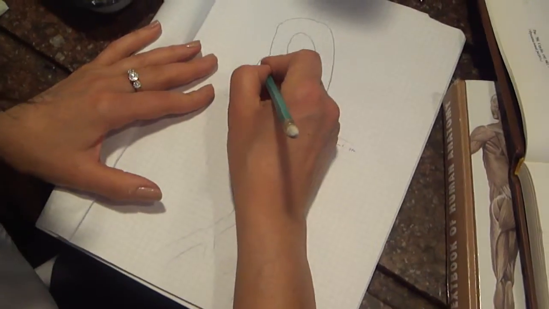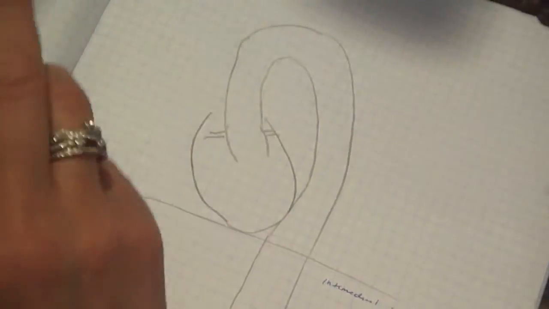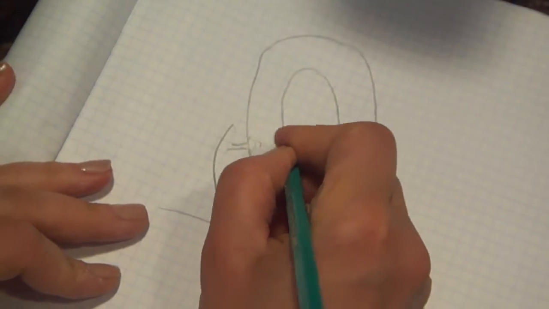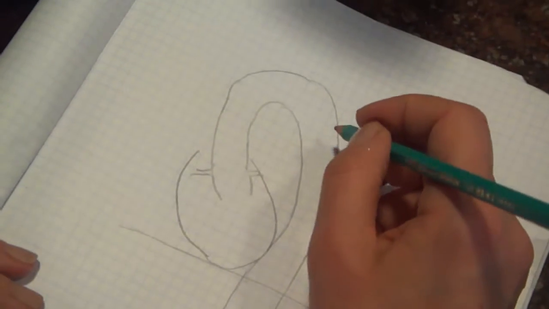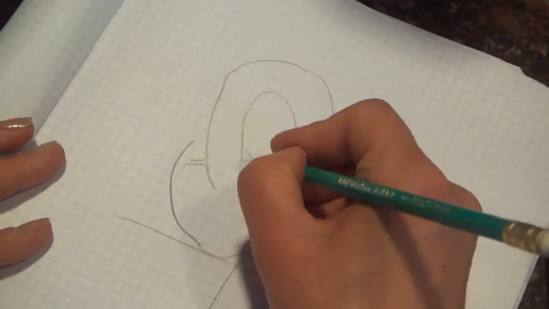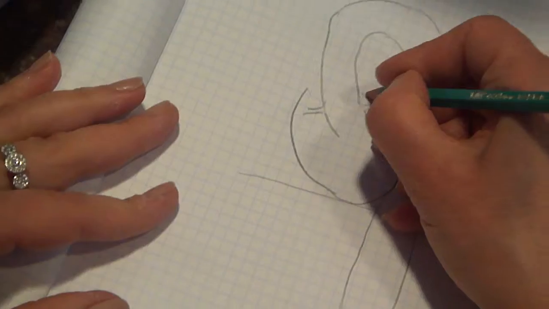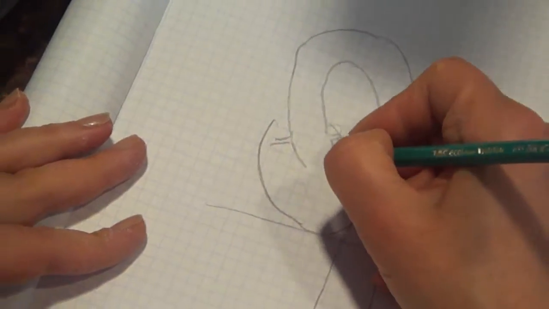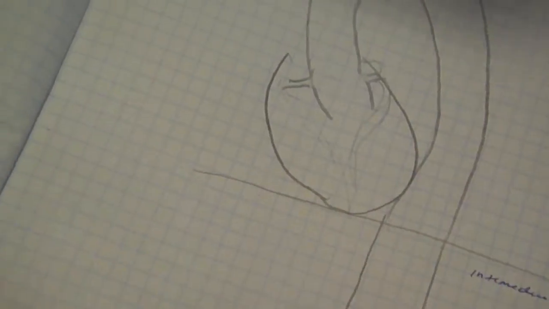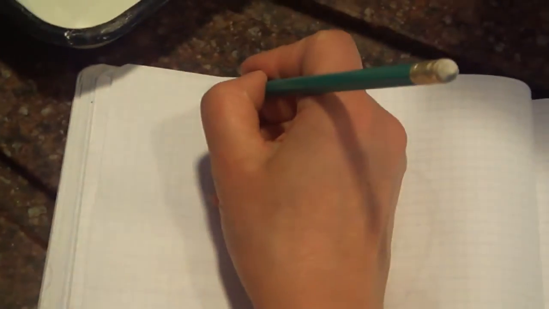Ascending, what branches does it give? Right and left, yes? Coronary arteries. And the aorta has semilunar valve, valva semilunaris, and the pulmonary trunk also has valva semilunaris. This is divided into the anterior and circumflex branch. This only into the posterior interventricular. This anterior interventricular, circumflex.